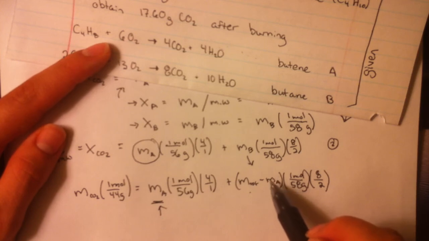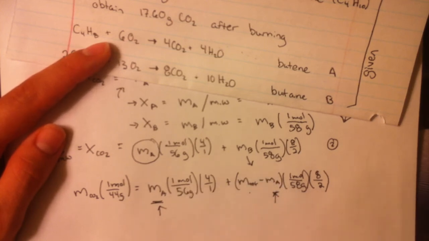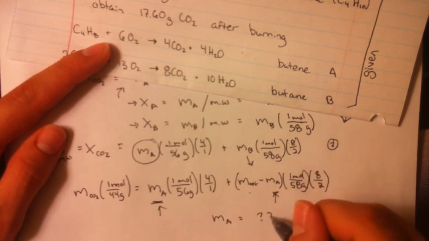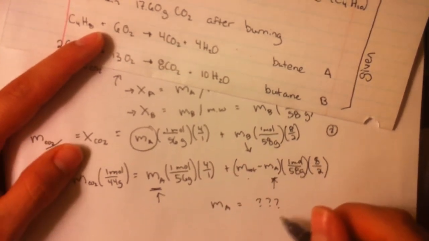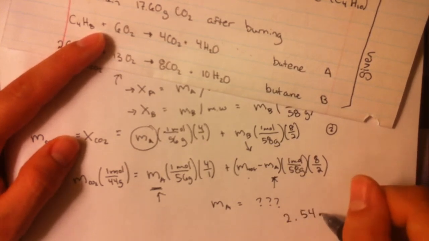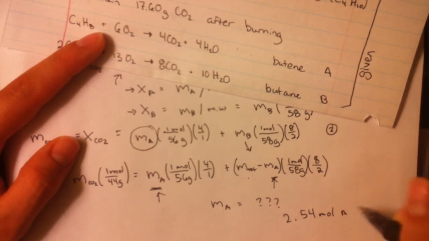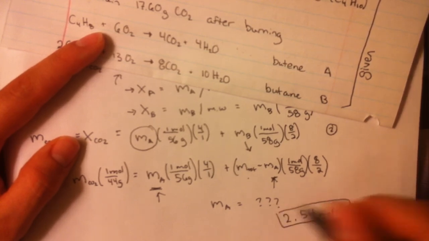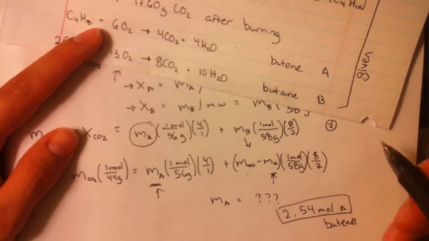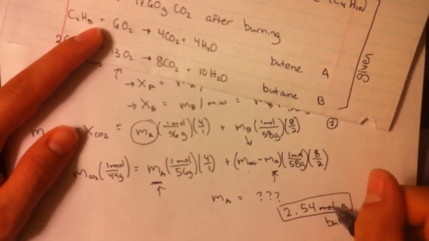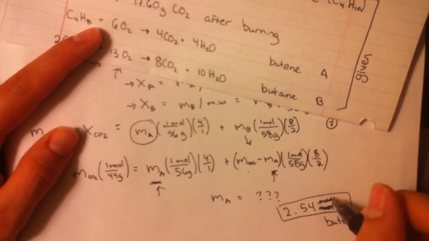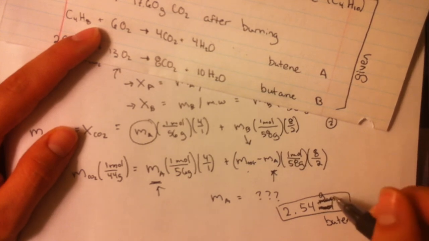So all we need to do is plug in our numbers and then get mass of A on one side of the equation, plug everything in, and it should equal 2.54 moles of A. Moles of butene in the mixture. Wait, no, that's mass. Sorry. Mass, grams of A in the mixture.